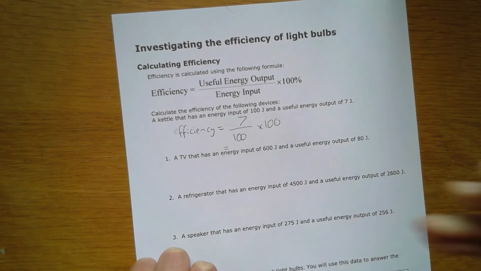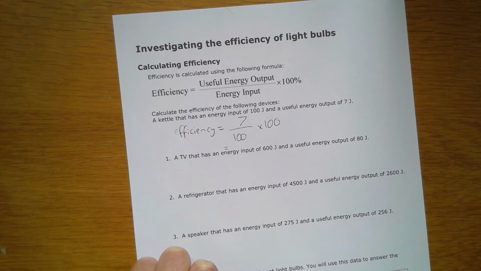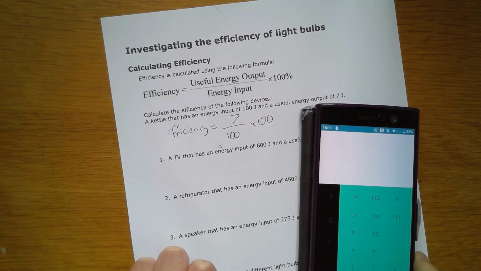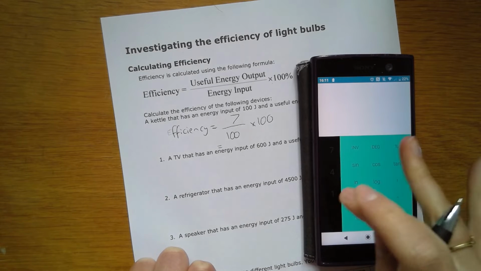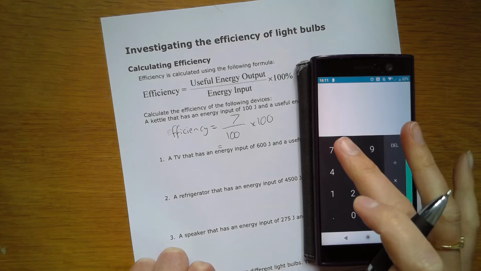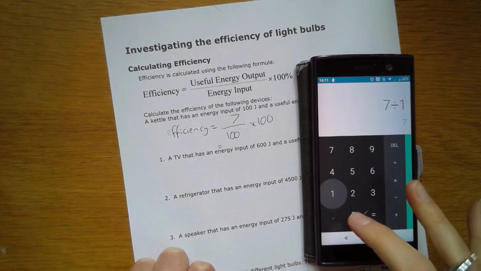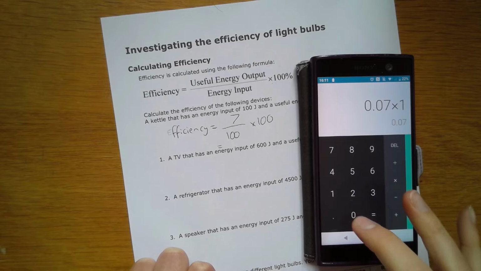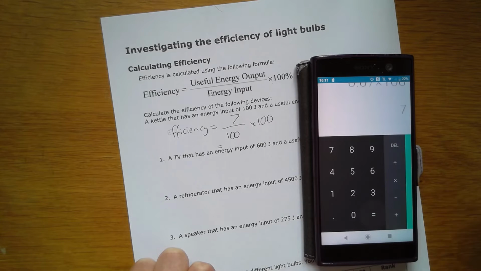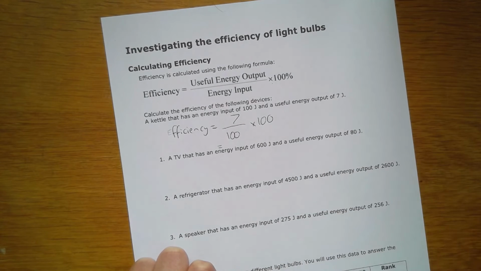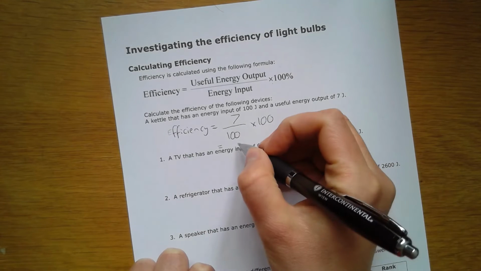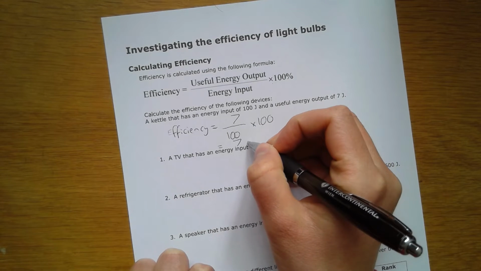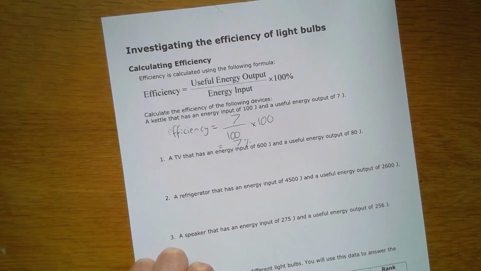And then I would say use a calculator for this one. Always use a calculator in science. There are no calculator papers, so always use one, or use your phone if you need to. So use 7 divided by 100 equals, and then we times that by 100, which would give us an answer of 7. So the efficiency equals 7, and it's a percentage, so we write %.